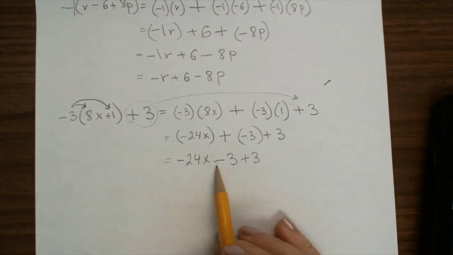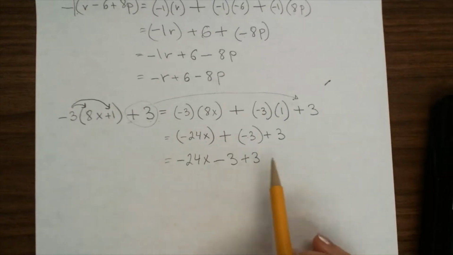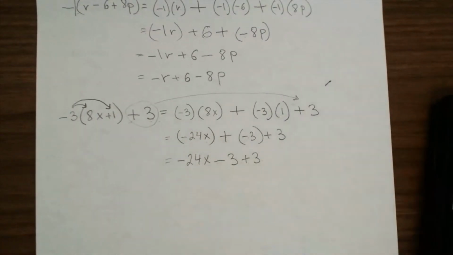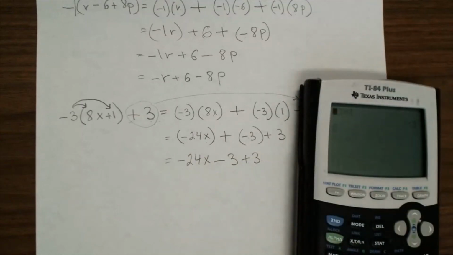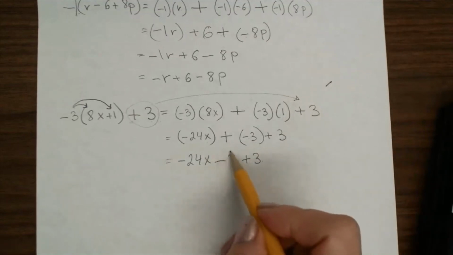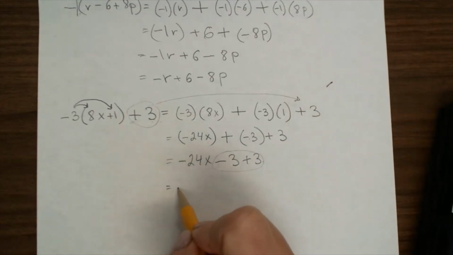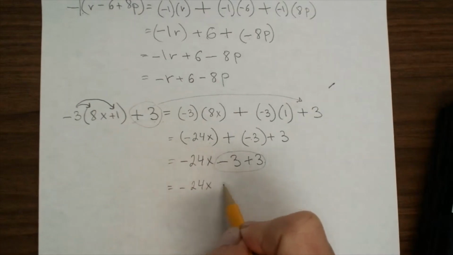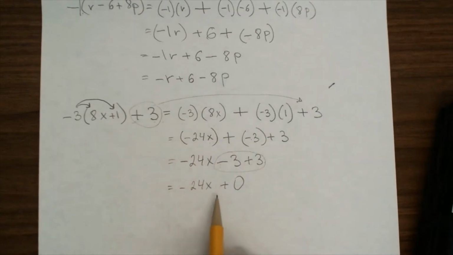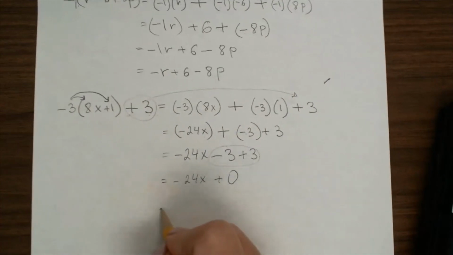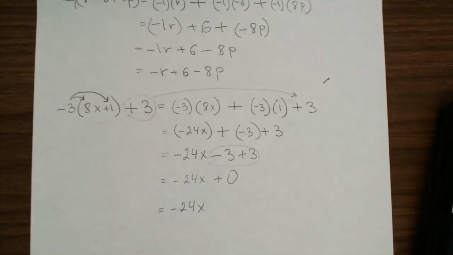And remember our rule additive identity, negative 3 plus 3 will give you 0. Let's check. Negative 3 plus 3 is 0. So if you combine these two things together, it will be 0. But again, mathematicians never write it down plus 0. The final answer will be negative 24x.